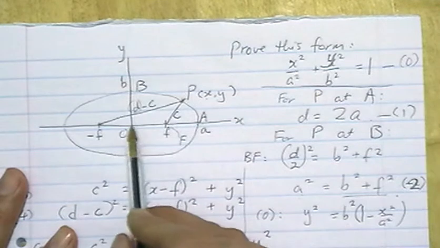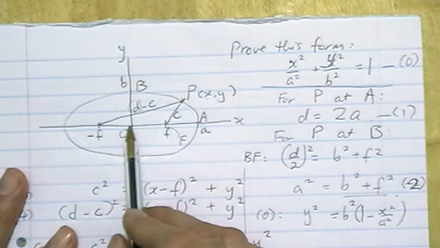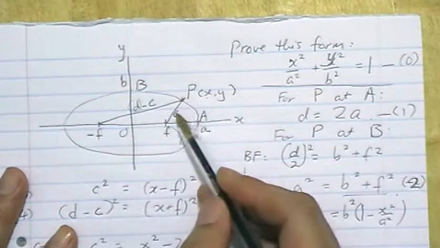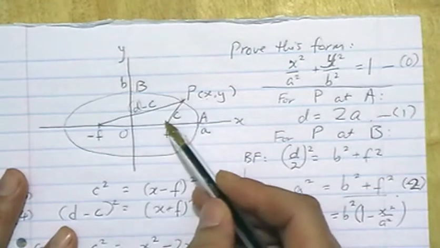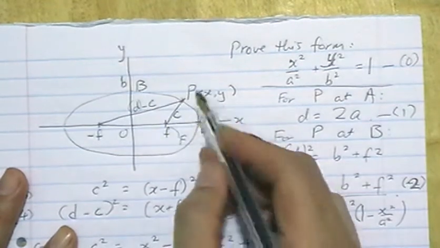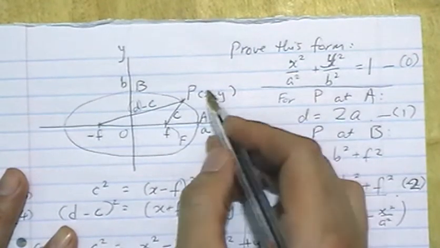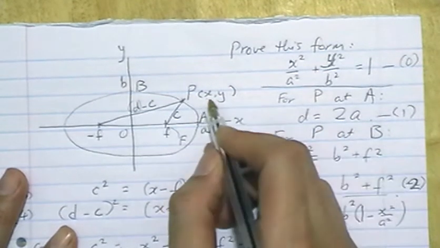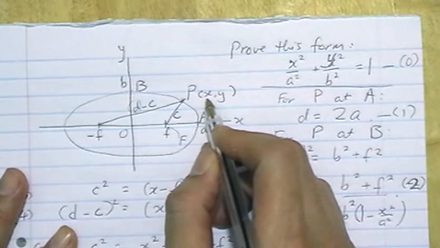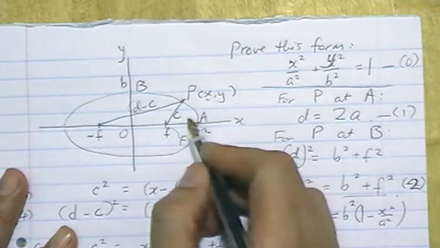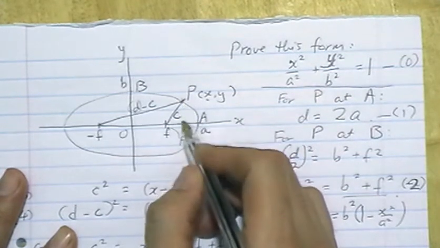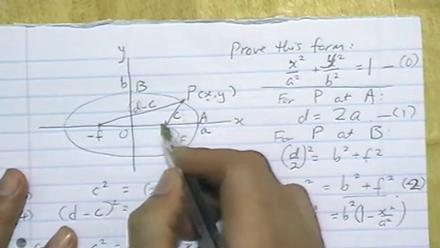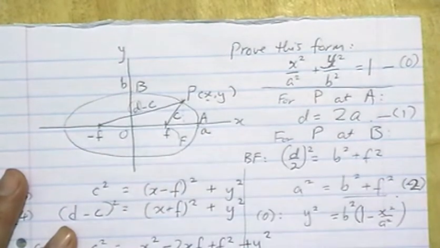This is a. This is c. Now x here would be this horizontal distance.